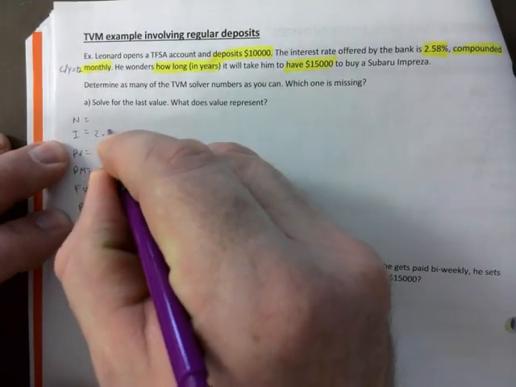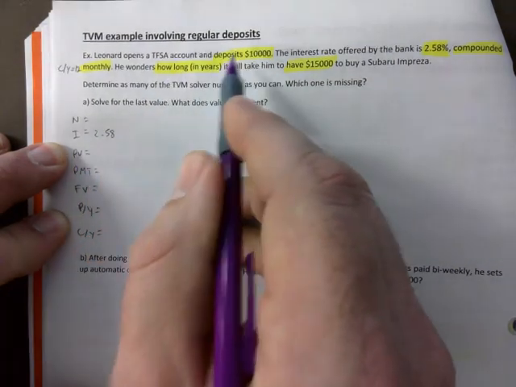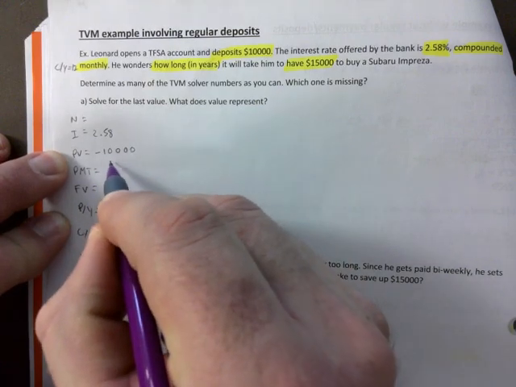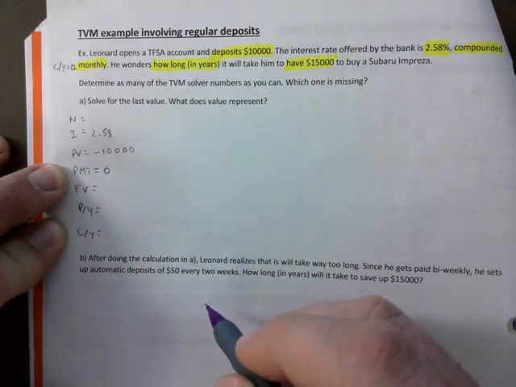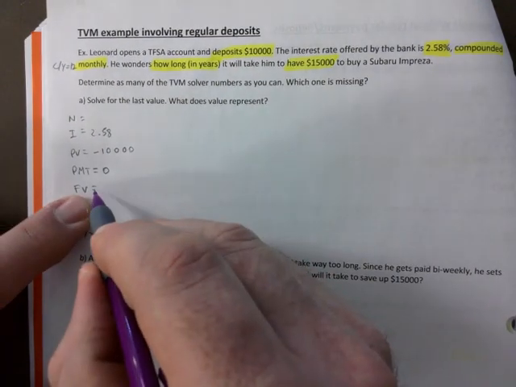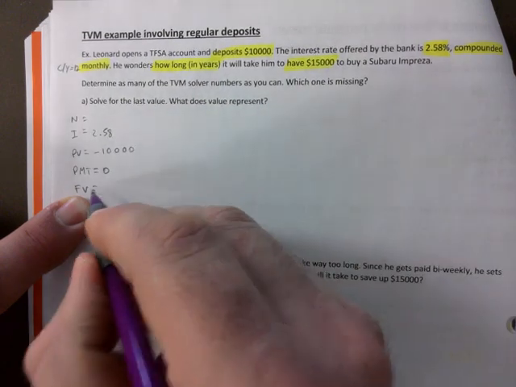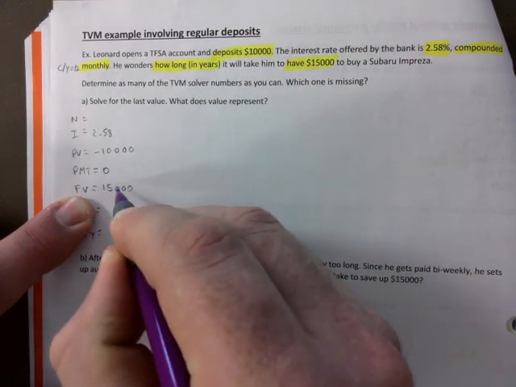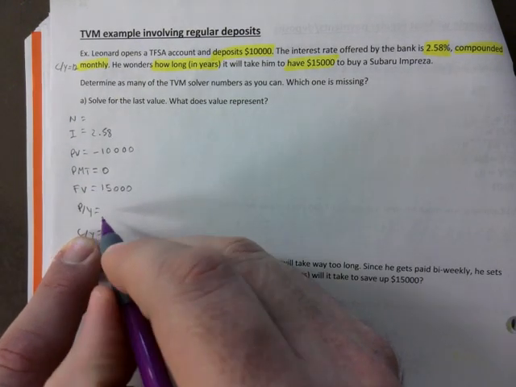I'm going to fill in what I know, 2.58. Present value is negative 10,000. Why negative? Because you're depositing that. There are no indications of regular deposits or payments being made, so that's 0. Future value is what you would like to have, 15 grand. It's positive now because in the future, you're wanting that money back, so it's coming back to you.